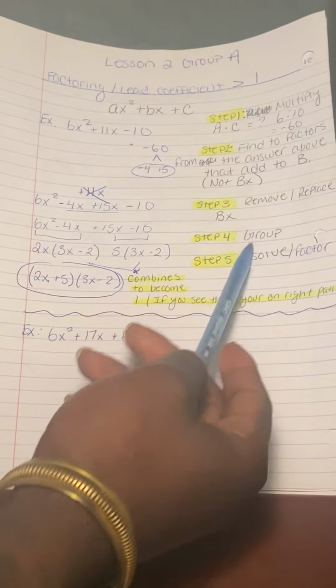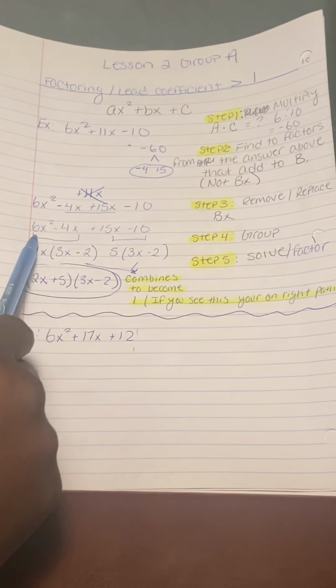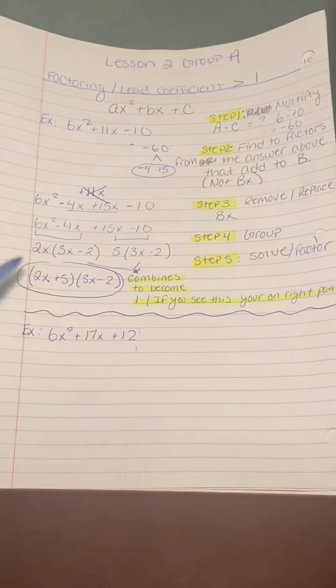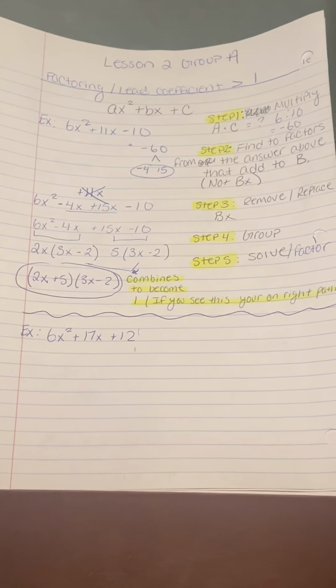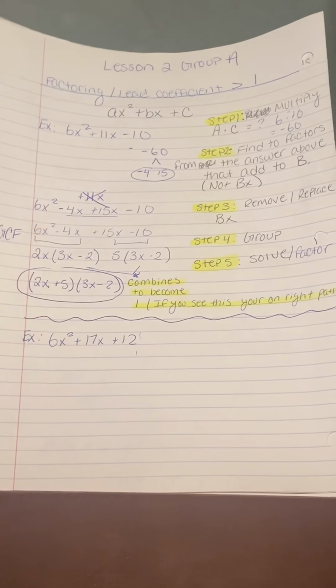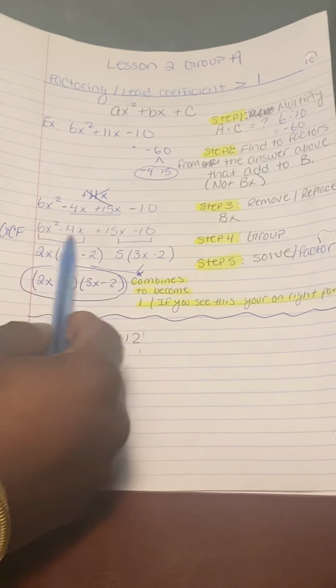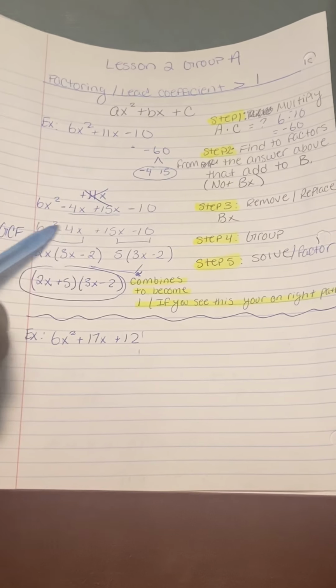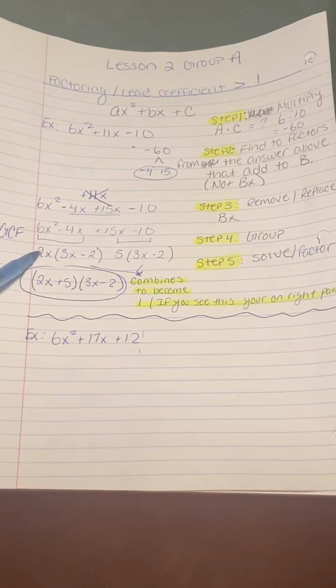Step 4 is to group them. So I take this first pair and I take this second pair and group them. And then I find the greatest common factor. Remember, we still need to understand how to find the greatest common factor. So what can I pull out that's common between these terms? Well, the highest factor that I can pull out between the 6 and the 4 is 2. The highest x value that I can pull out between both of these is just x, so 2x.